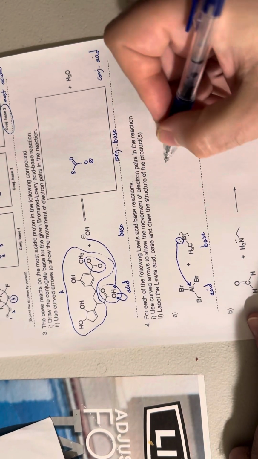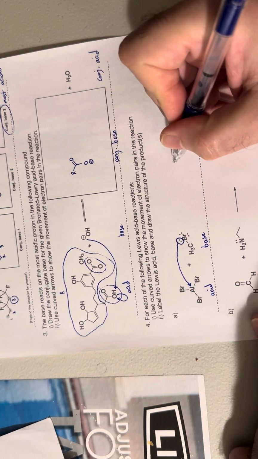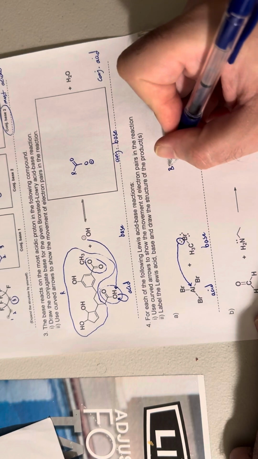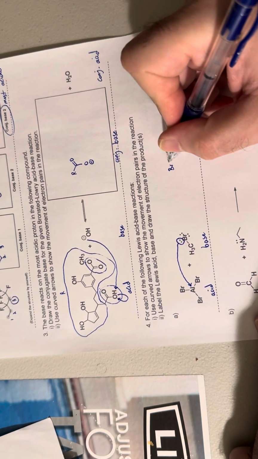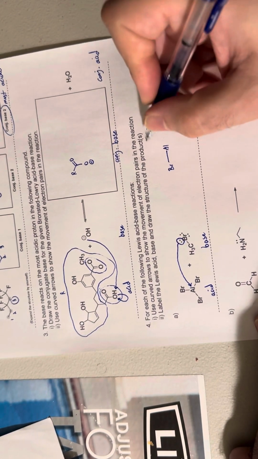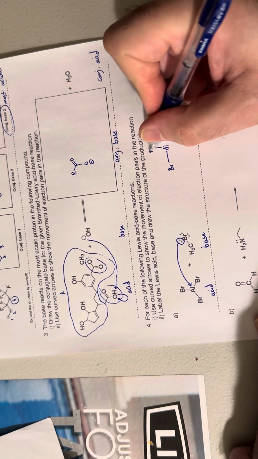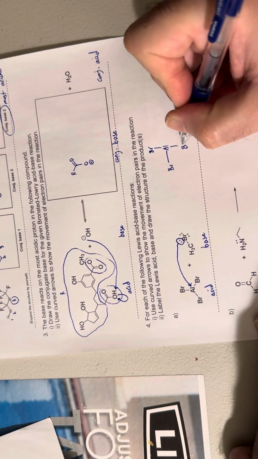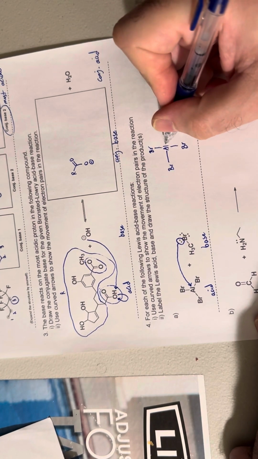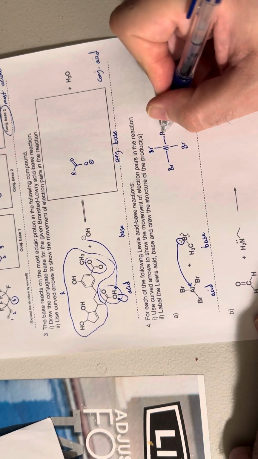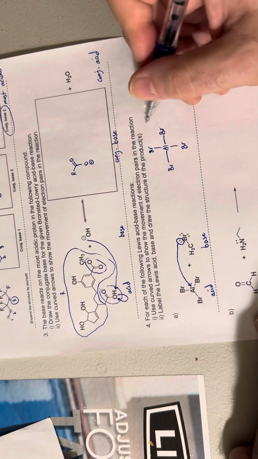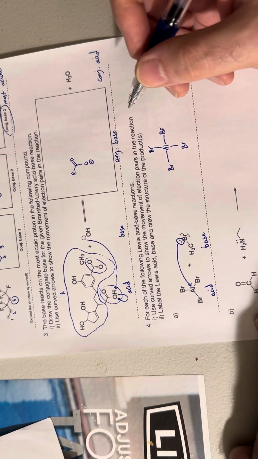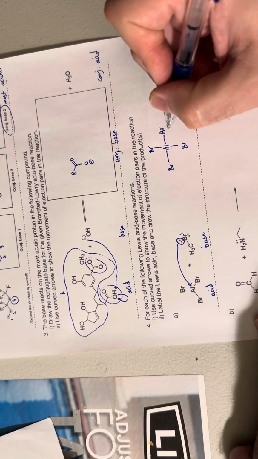And finally, we have this structure for our product. This is the new bond that the Lewis acid and base reaction built for us.